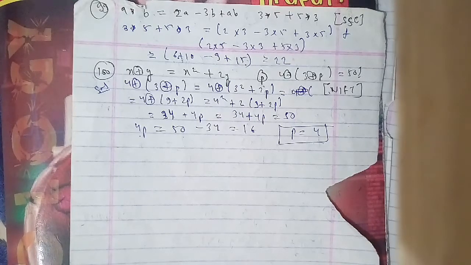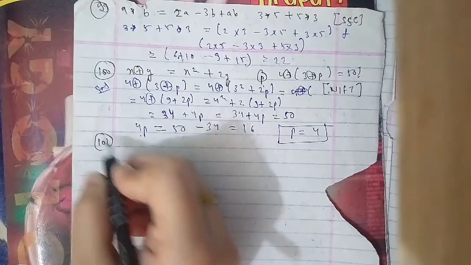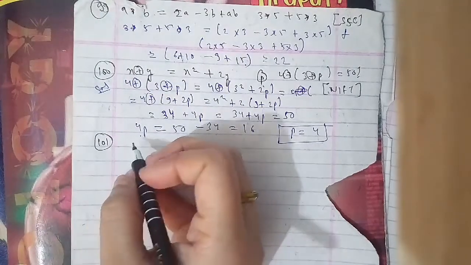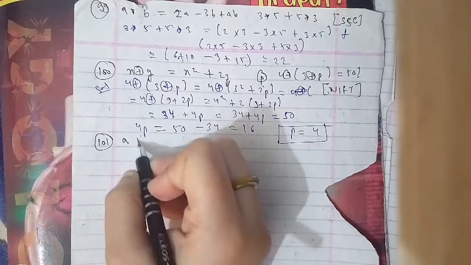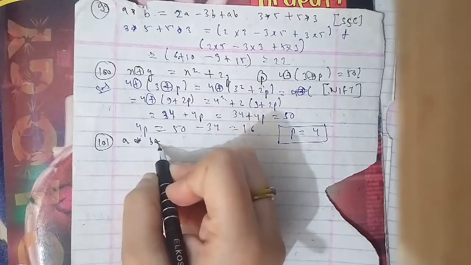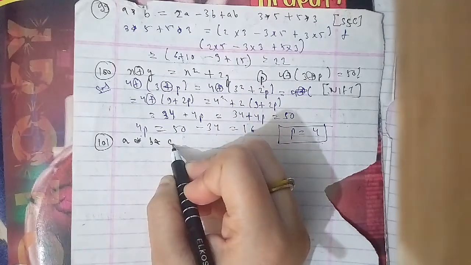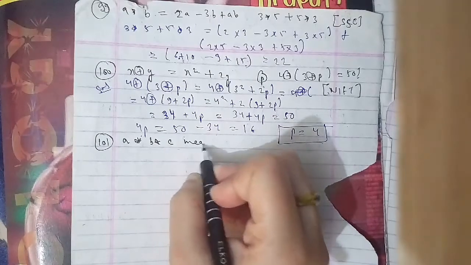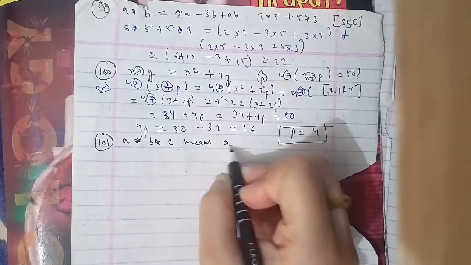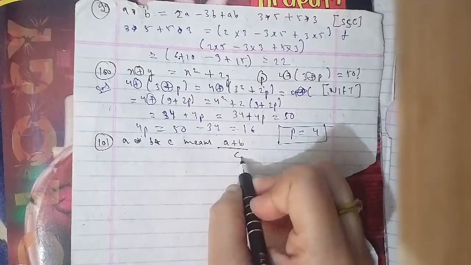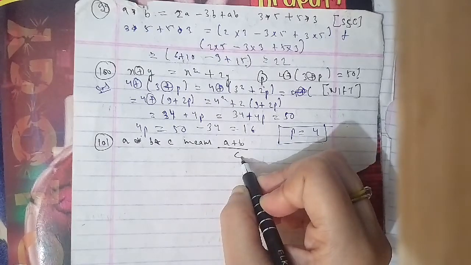That is also an important one as well. The question we have is your 101st question. The question for this is: a abstract b abstract c, that means a plus b upon c, for all numbers except 0.